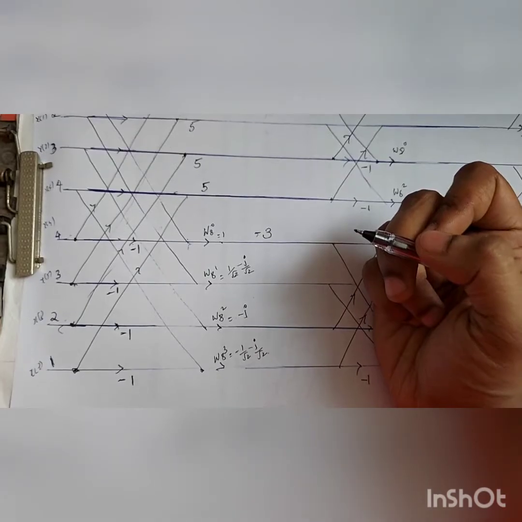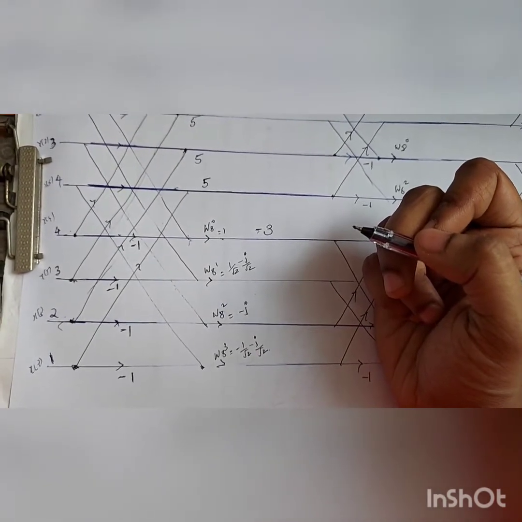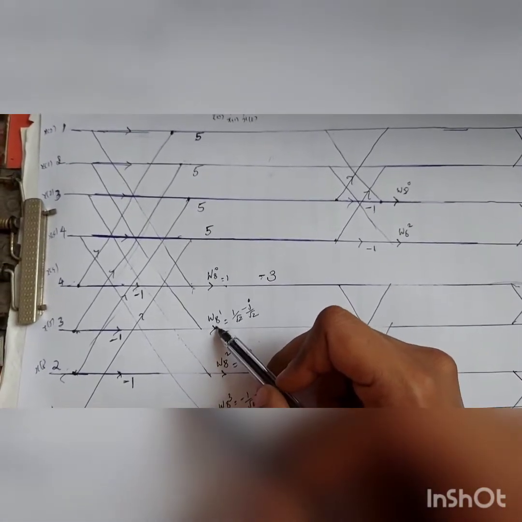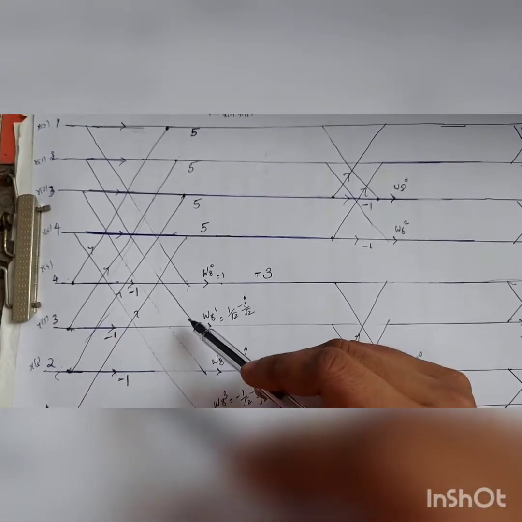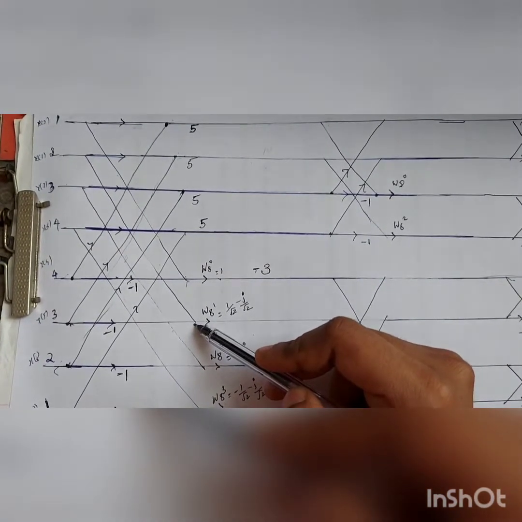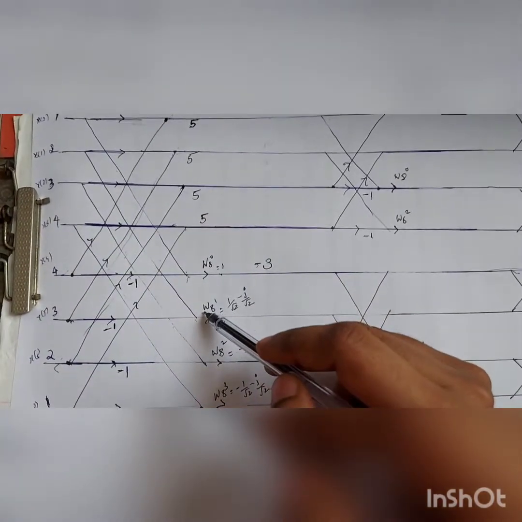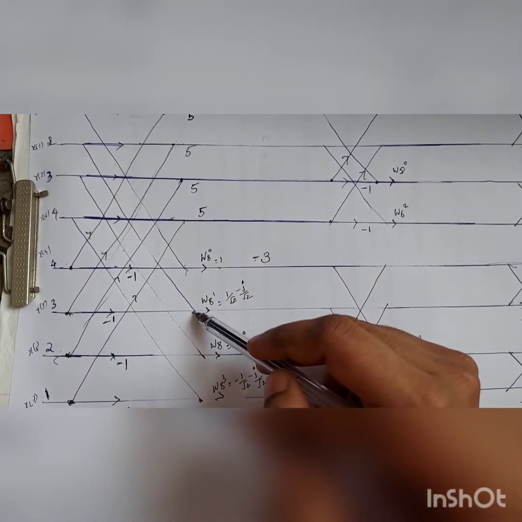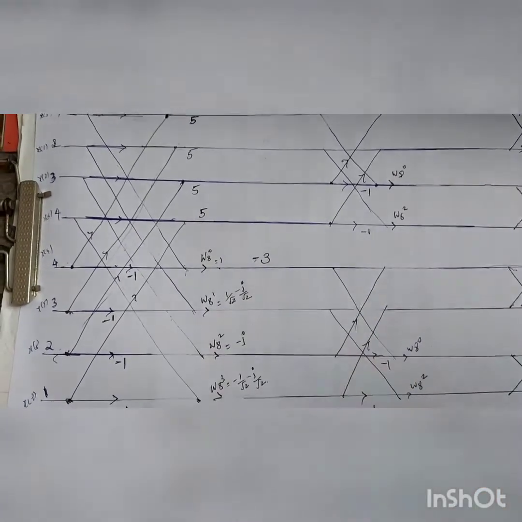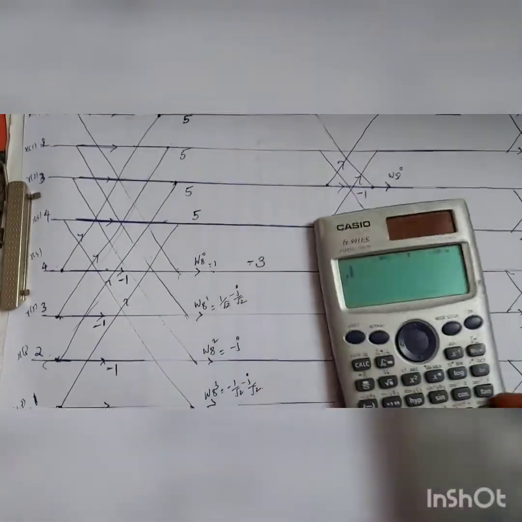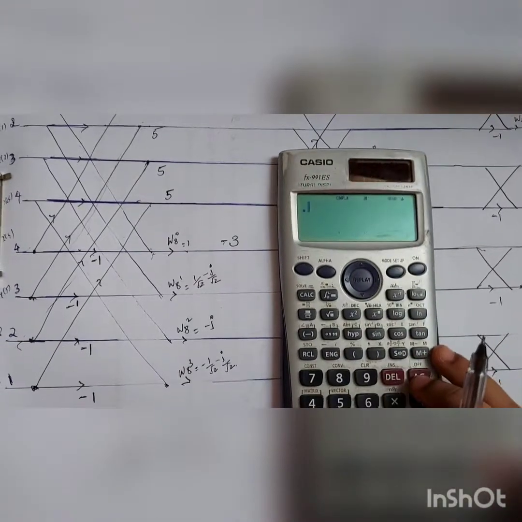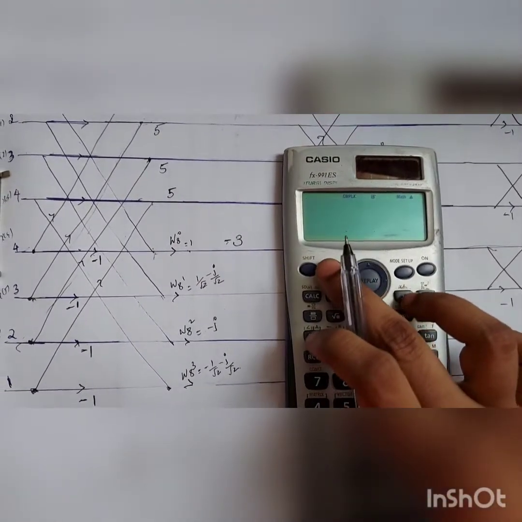Next, I have W8 bar 1 to be multiplied, but before that I have 3 into minus 1, that is minus 3, plus 2. So 2 minus 3 is what? Minus 1. Minus 1 into W8 bar 1. So I have stored in the calculator W8 bar 1. Where have I stored? In A, right?